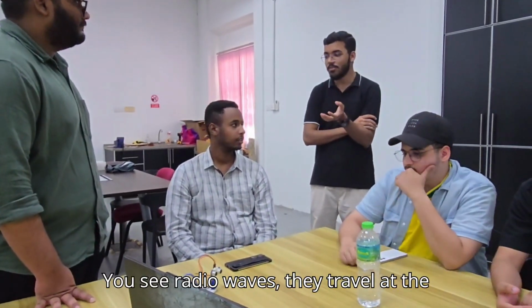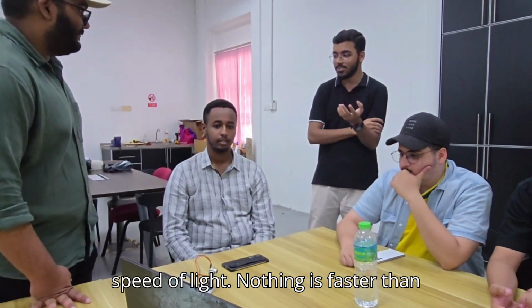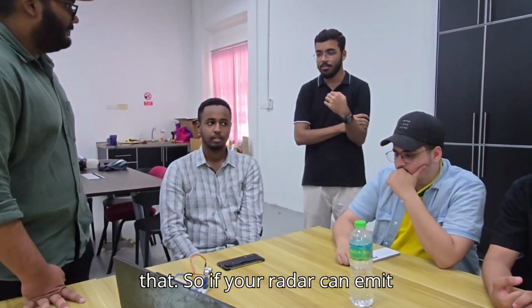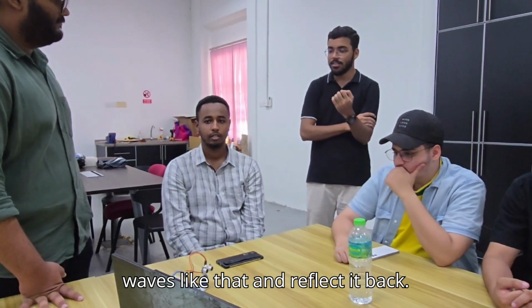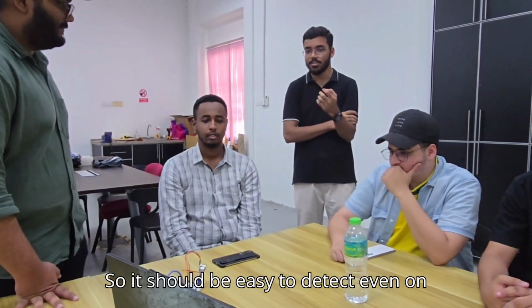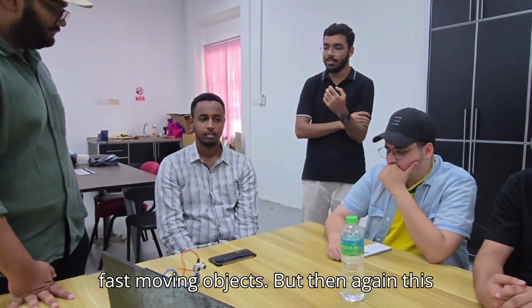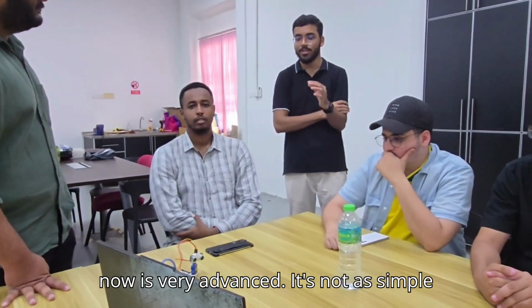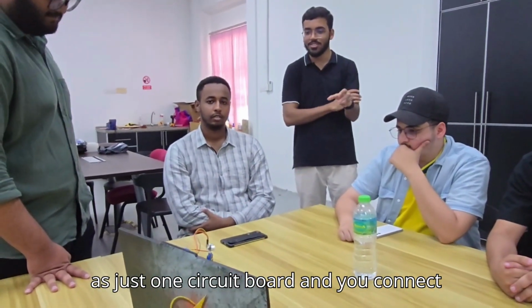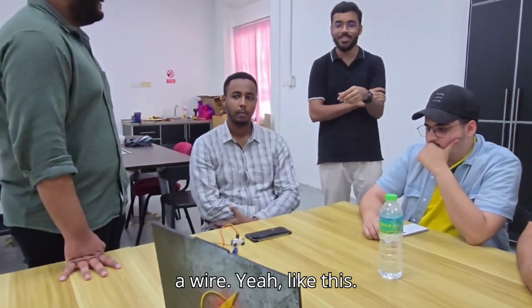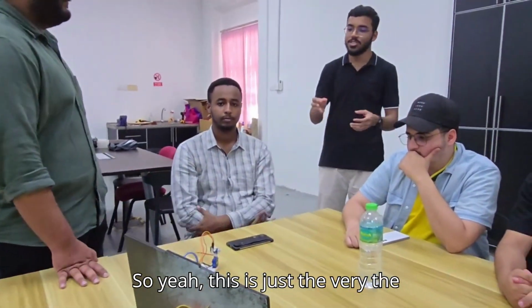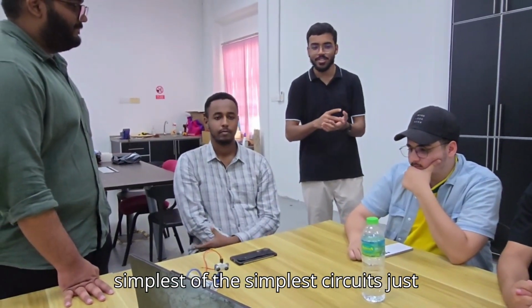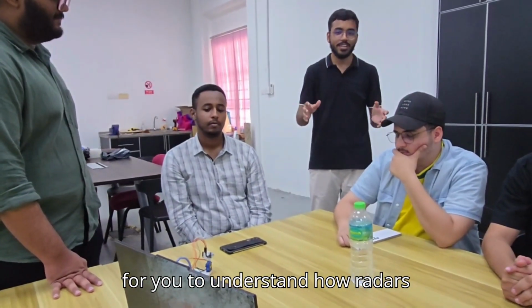Not even a fast traveling object? No. Fast traveling, because you see, radio waves travel at the speed of light. Nothing is faster than that. So if your radar can emit waves like that and reflect them back, it should be easy to detect even fast moving objects. But then again, this is not very simple technology. The ones in military aircraft right now are very advanced. It's not as simple as just one circuit board where you connect the wires and detect like this. So yeah, this is the simplest of the simplest circuits, just for you to understand how radars work.